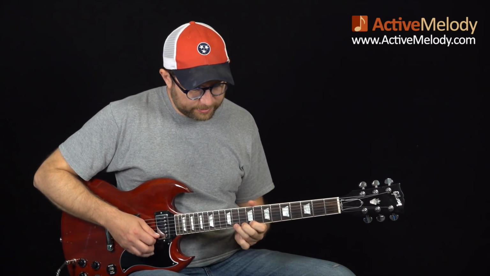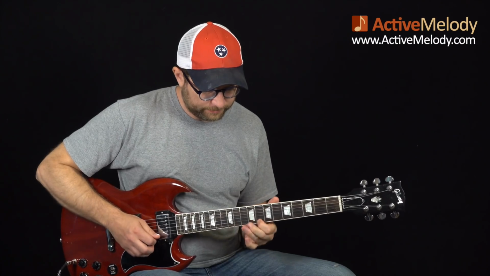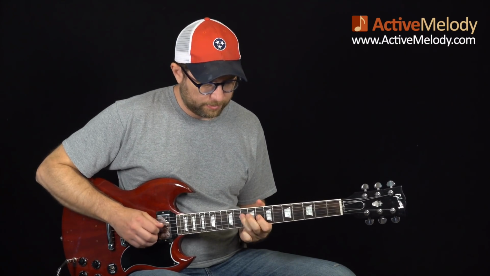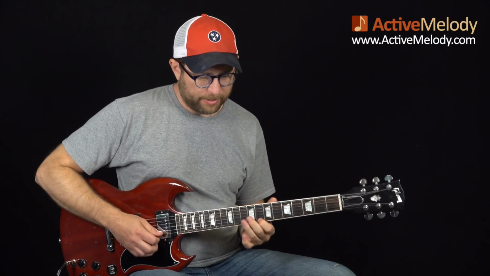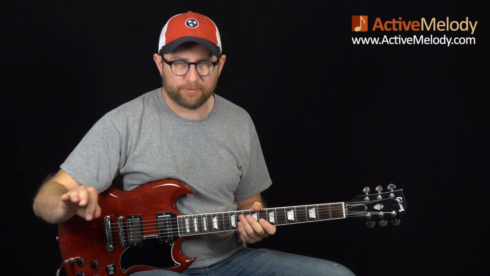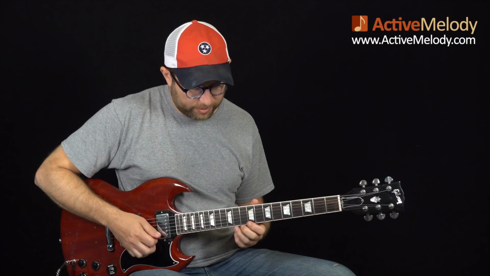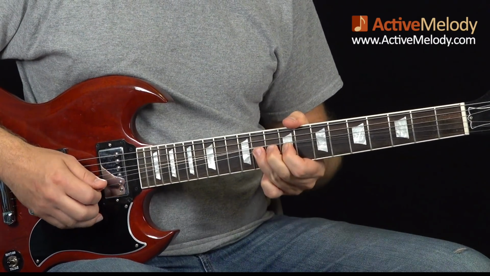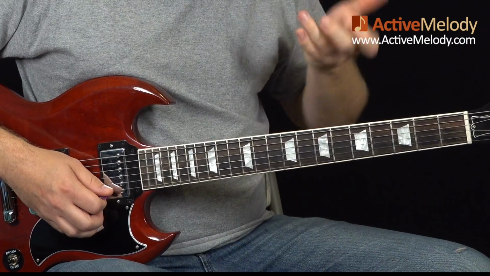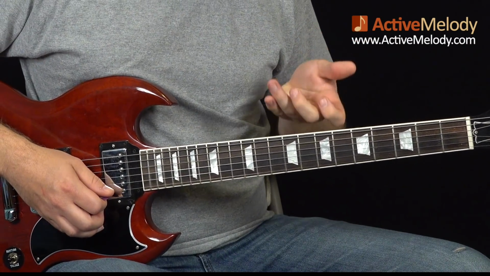Now the next lick is this Albert King lick that goes. So let's learn that. Now this is all minor pentatonic from this whole little next run that we're going to do. It starts here on the 11th fret first string with a full bend, and then you release that bend and do a half bend after that.